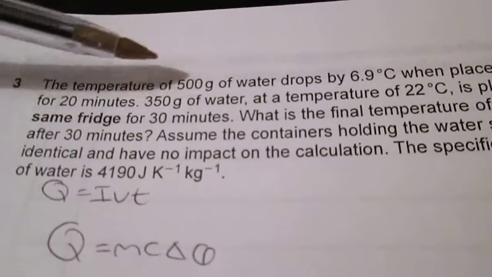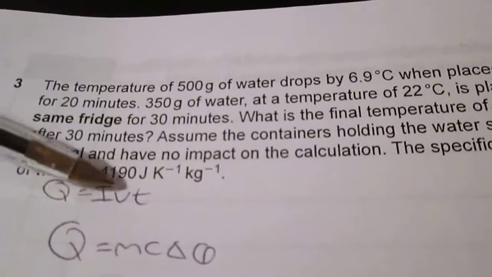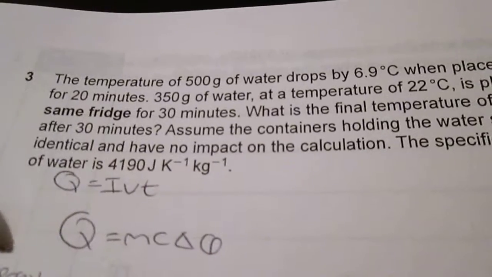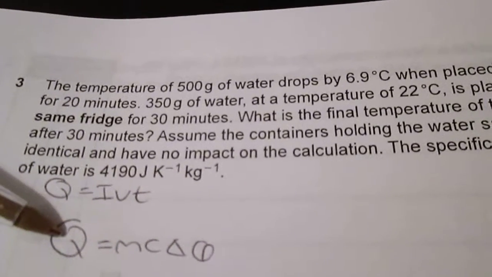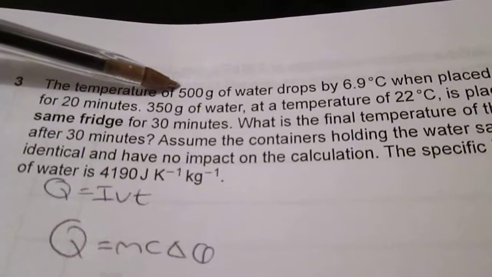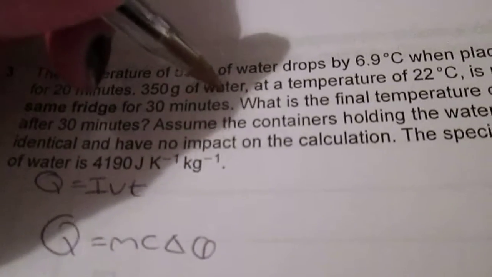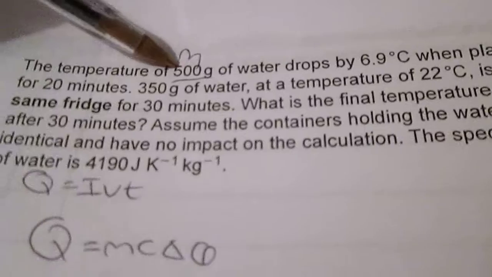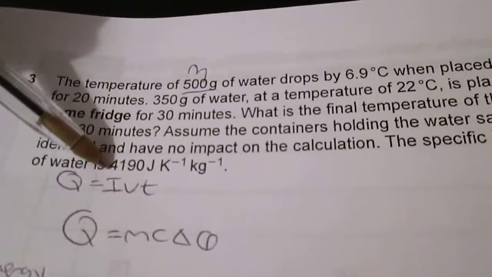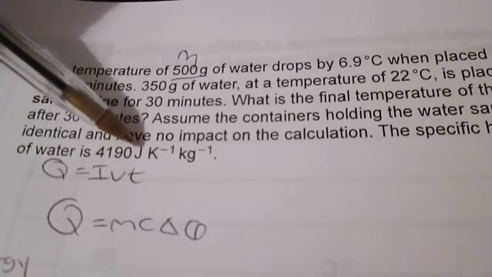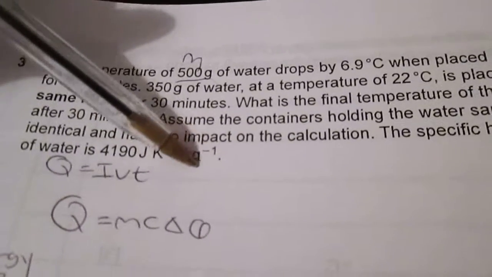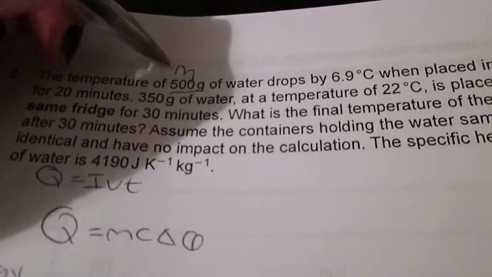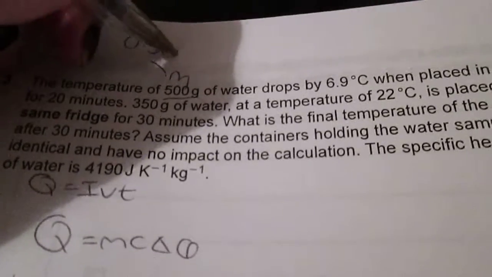So first of all, because I don't have current or voltage, I just sort of have a time, I want to try and see if I could use this heat capacity equation to work out the energy for the 500 grams of water. So here I have 500 grams. Now, I have to change that into kilograms, so I'm going to look at the specific heat capacity value. It is measured in joules per Kelvin per kilogram. So because that's in kilograms, I'm going to change the 500 grams to kilograms by dividing by 1,000. So that's going to be 0.5 kg.